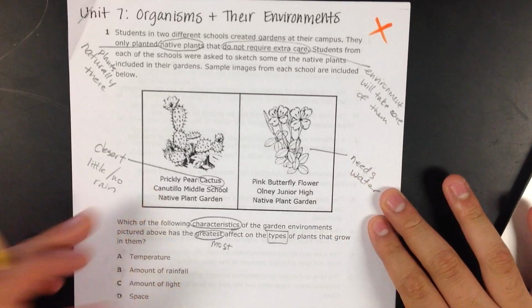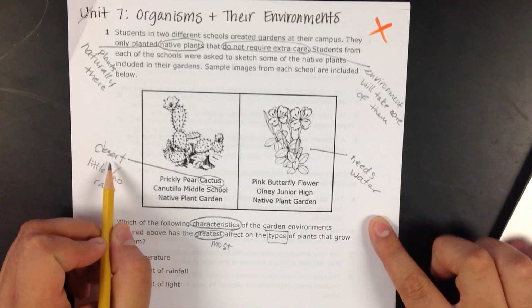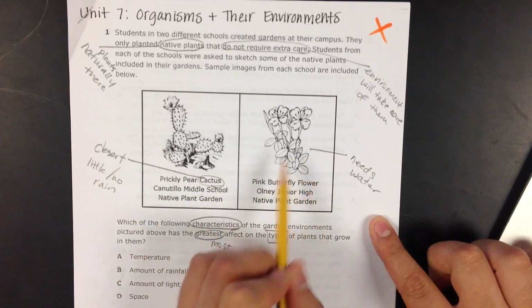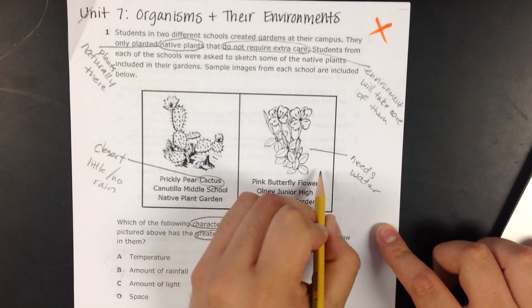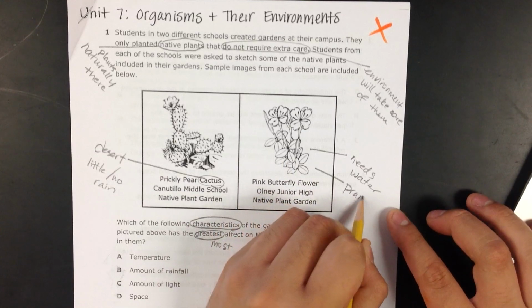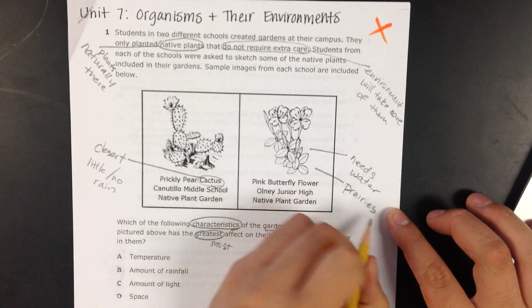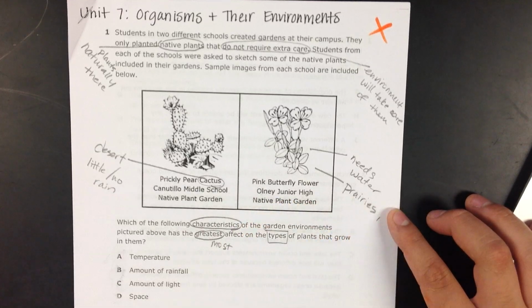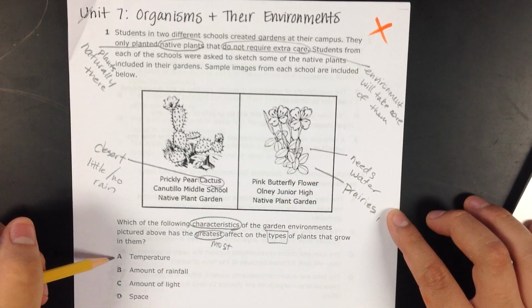Okay, so if we kind of already found out that this is the desert and there's little rain, this one needs more water. We're really not sure where this is at. Maybe the prairie, maybe open areas, maybe even near fresh water ecosystems. So let's look at our answer choices.